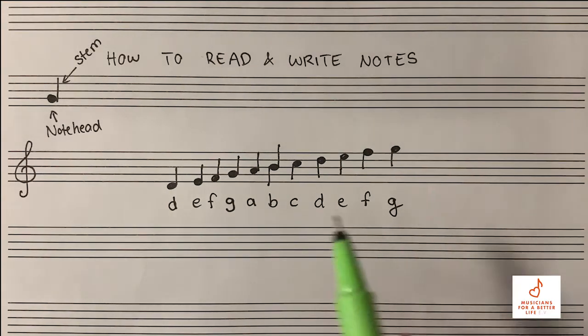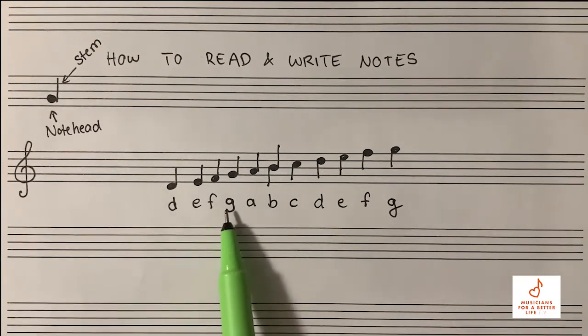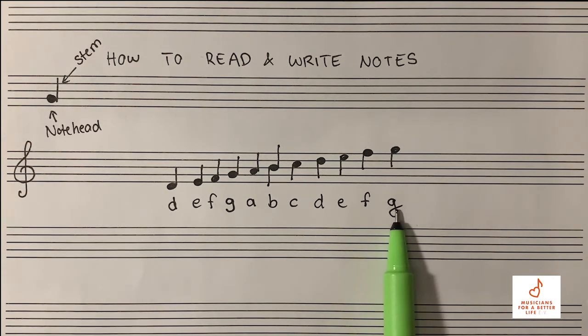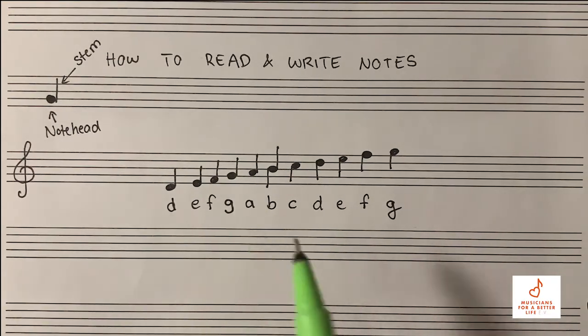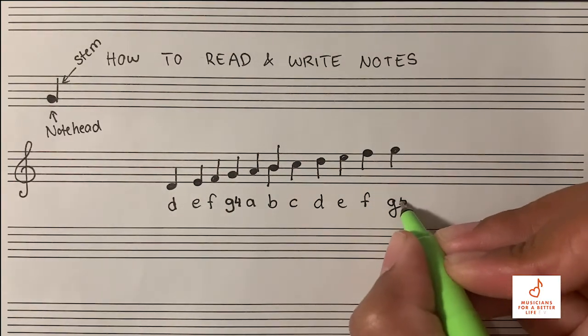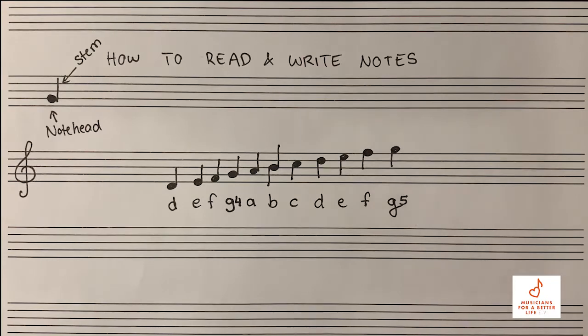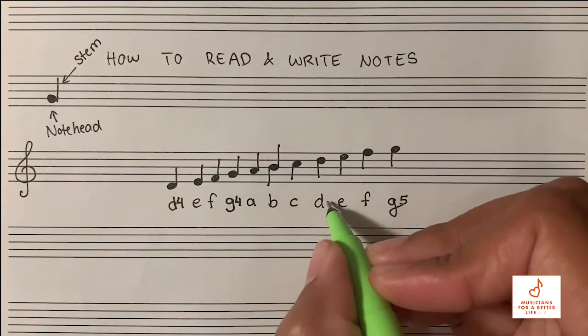We have 7 different notes in several ranges. For example, we can find this G that sounds like this, and this G that sounds like this. It is the same note, but in a different range. So we call this G G4, and the higher G G5. It is the same for every note. For example, here we can find the D4, and here we can find the D5.